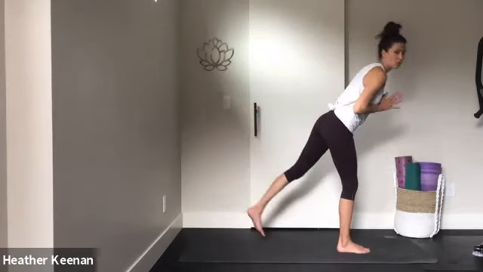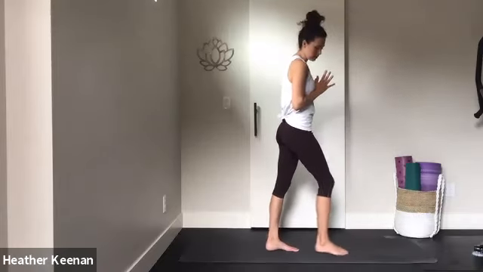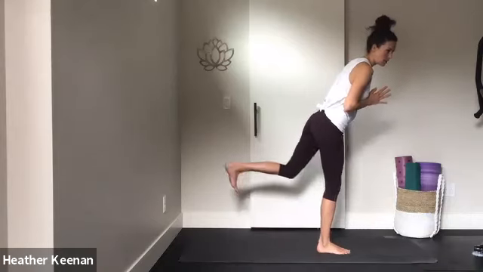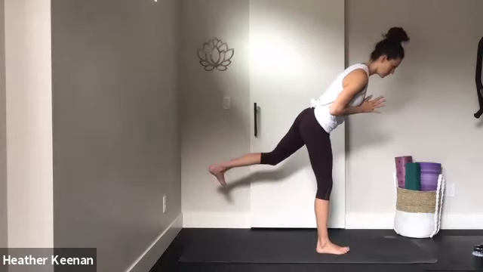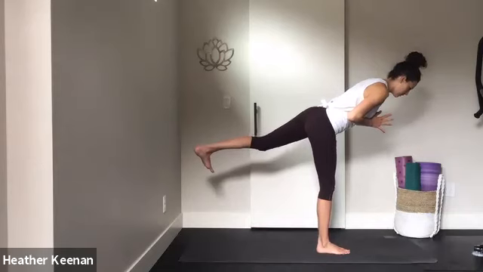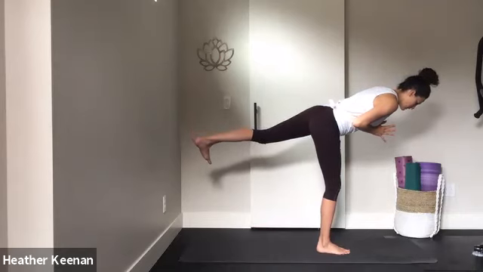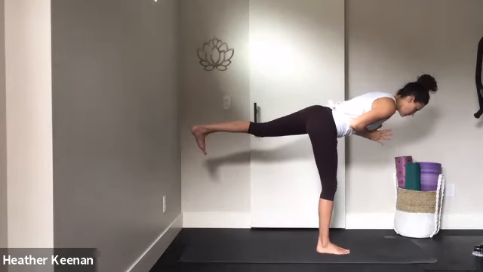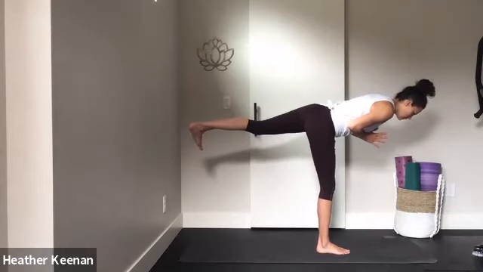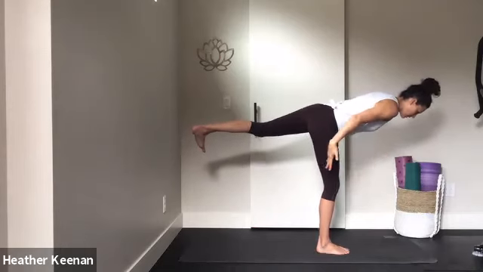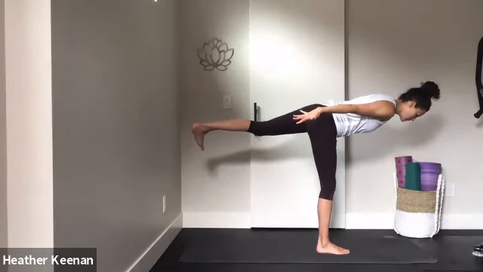Finding your balancing warrior. It might be a little different on this side than it was on the other side. Might be easier, harder. Totally natural, normal to have one side a little stronger than the other. Try to just notice how you are breathing as you balance here. And then feel free to explore, play around.